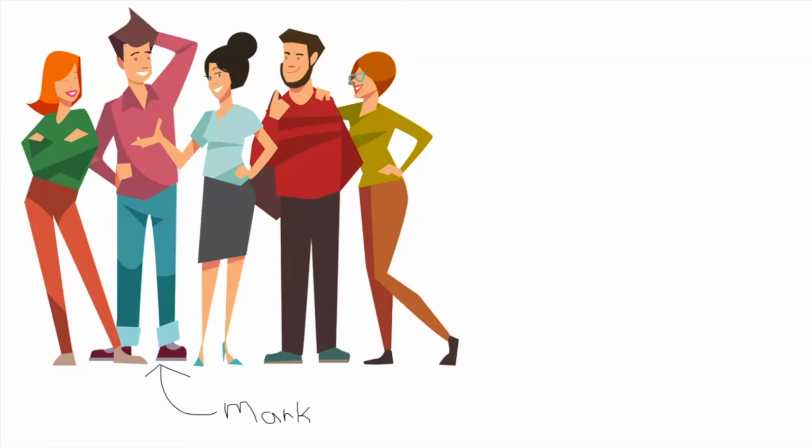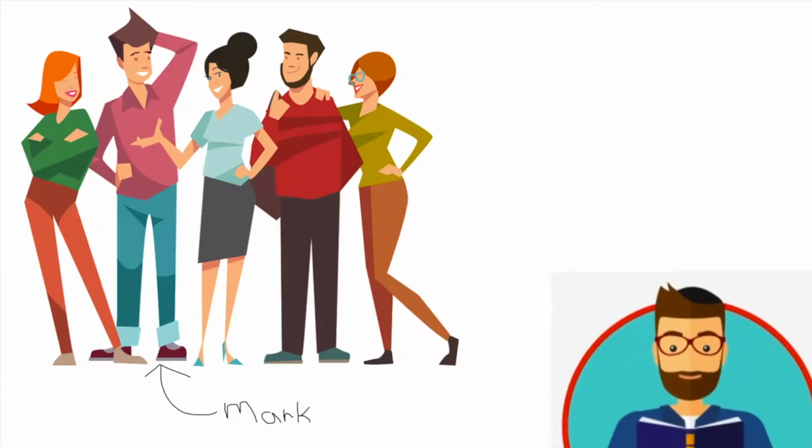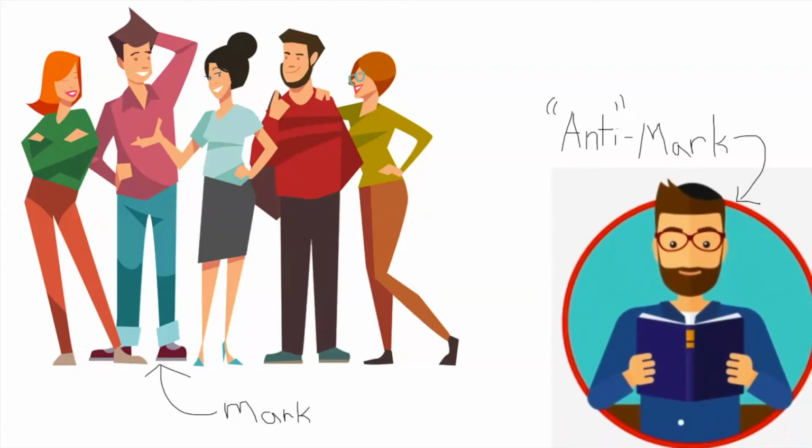This is Mark. People are always by him. He's always with the crowds, super popular at parties, and he's always where the commotion is. This, on the other hand, is anti-Mark. He is like Mark, however, he is the opposite of Mark. He tries to stay away from the commotion. He'd prefer to have a quiet night in reading, which is also super cool.